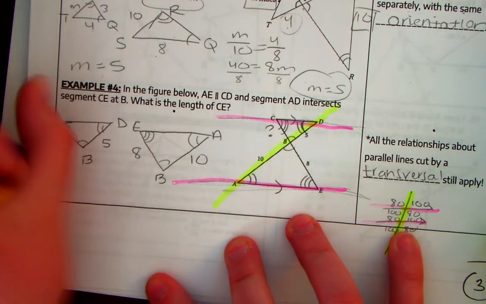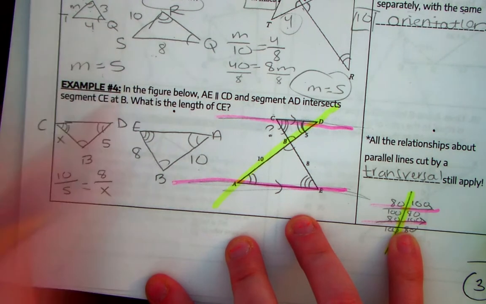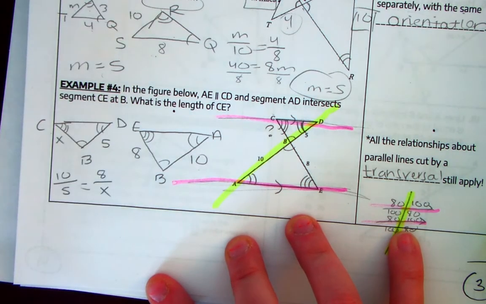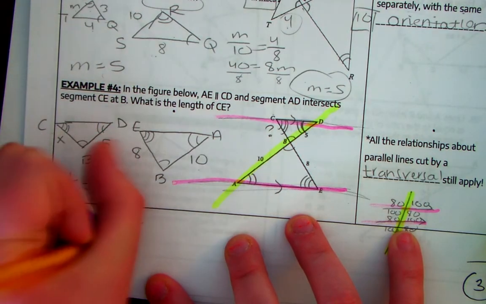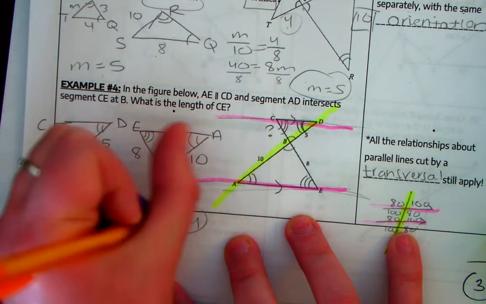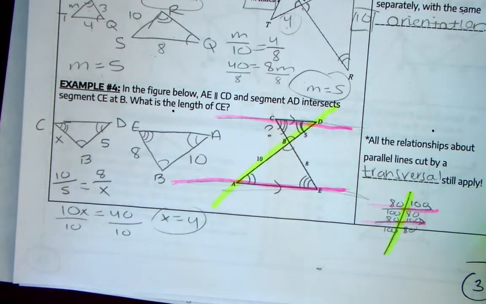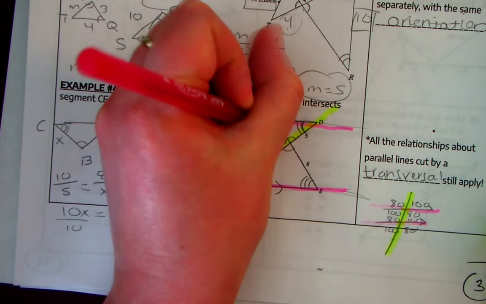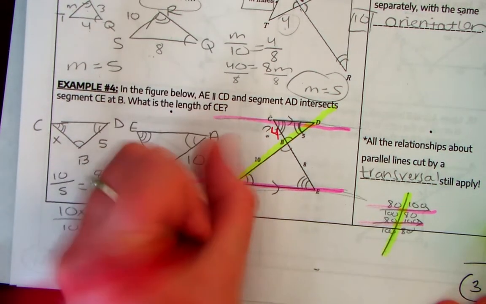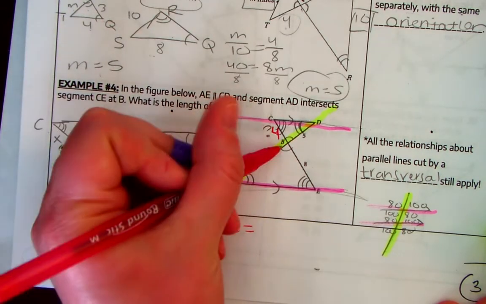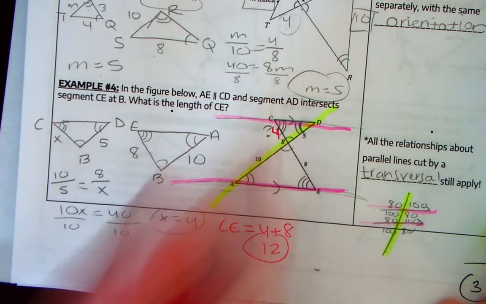You could also do your proportion, right? So 10 divided by 5 is going to equal 8 over x. So you could set up that proportion however you want. And then 10x is going to equal 40, divided by 10, x equals 4. Cool. Now that doesn't answer the question because I want CE. So I did that to find that this length right here is 4. So then how do I find CE? CE is going to be equal to this 4 plus the 8. The answer is 12.